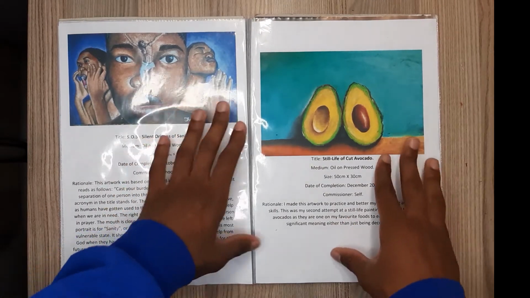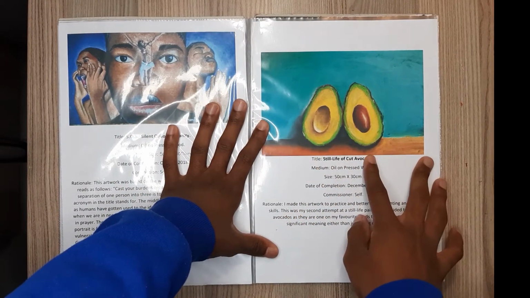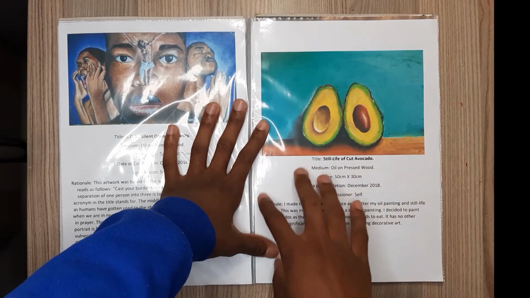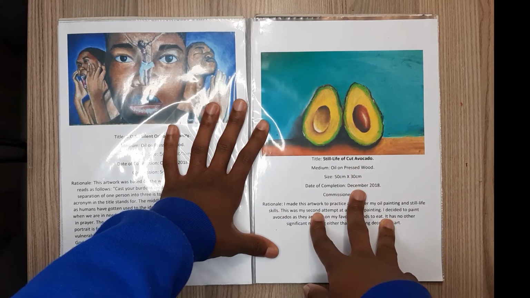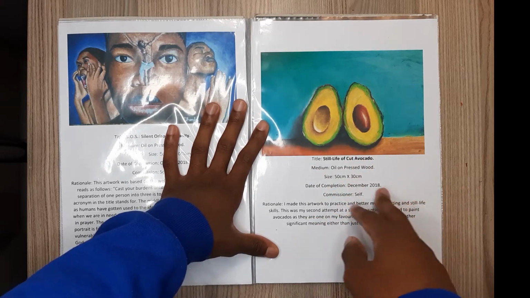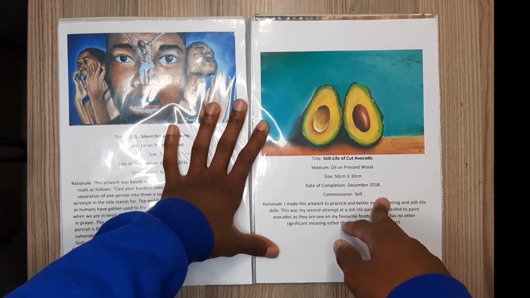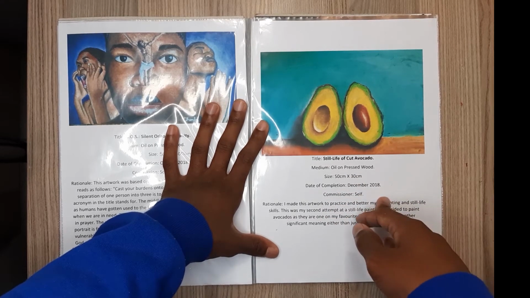And then this was also just still life. The still life of cut avocados was a practice. It was practicing my oil skills. I did this in December 2018. I was practicing how to do still lives, because we hadn't done still lives.